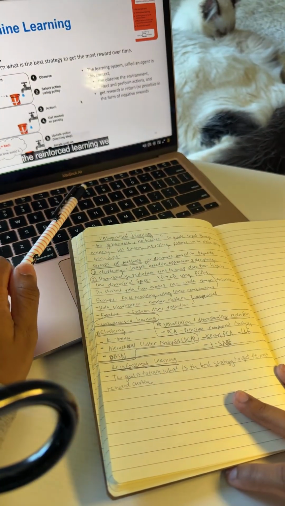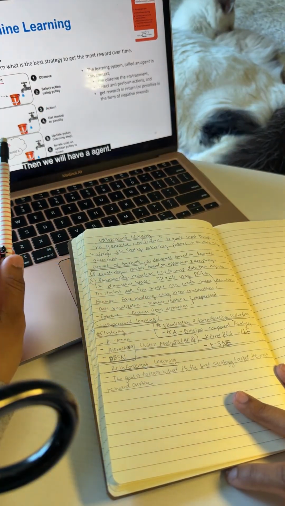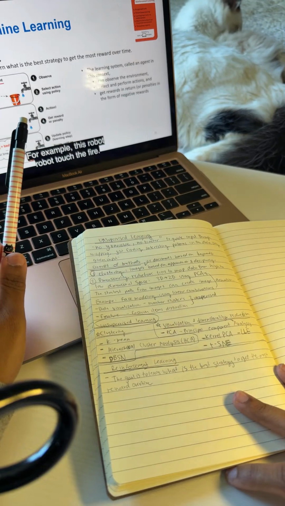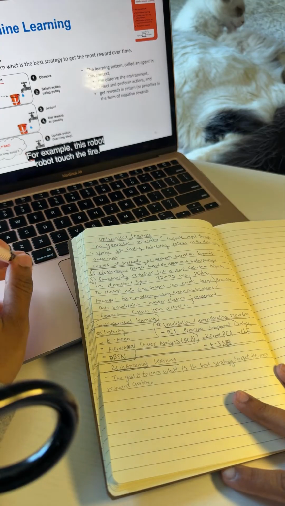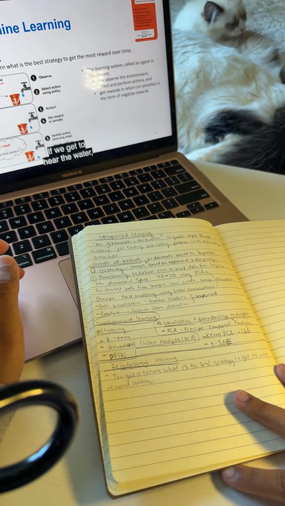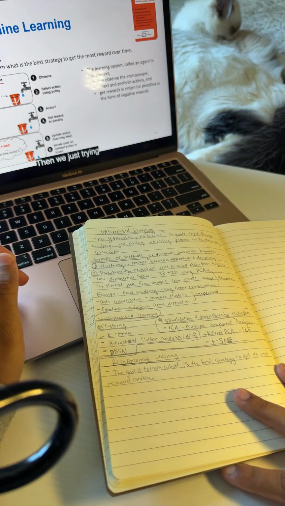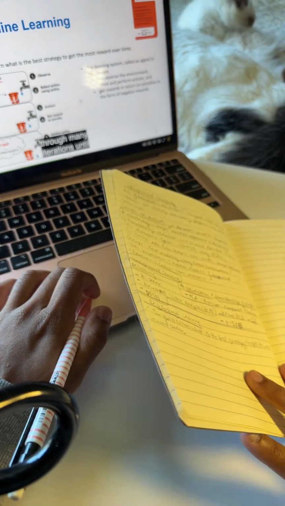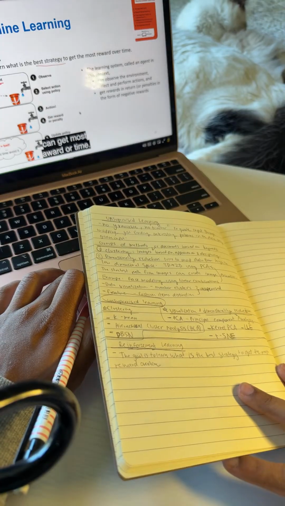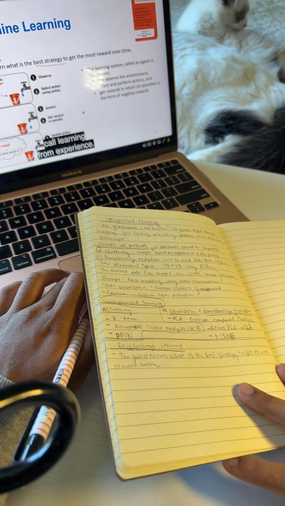In reinforcement learning, we should build up an environment. Then we will have an agent, and in the agent, we will define some policy and gradually update the policy. So, for example, for this robot agent, if it touches the fire, we will give a penalty. If it gets to the water, we will give a bonus or reward. And then we just try through many iterations until the agent learns the best strategies that can get the most reward over time. So this is what we call learning from experience.